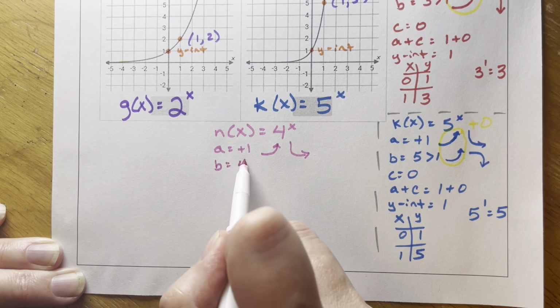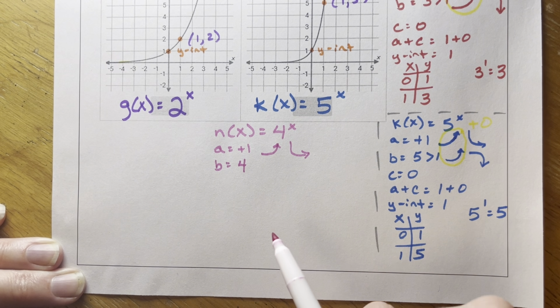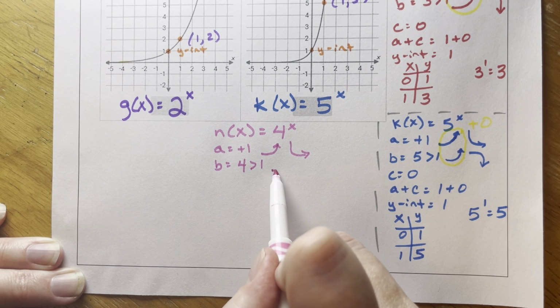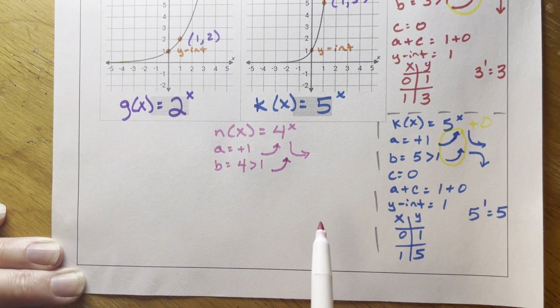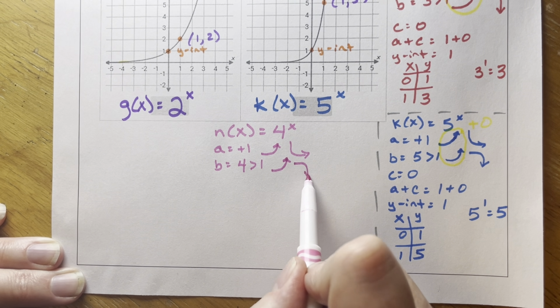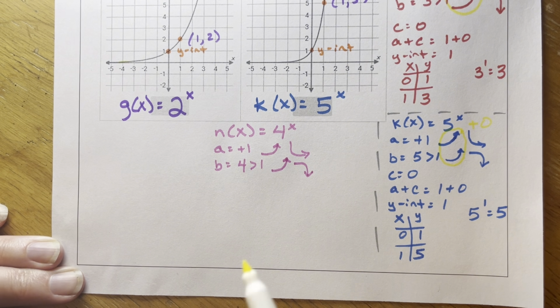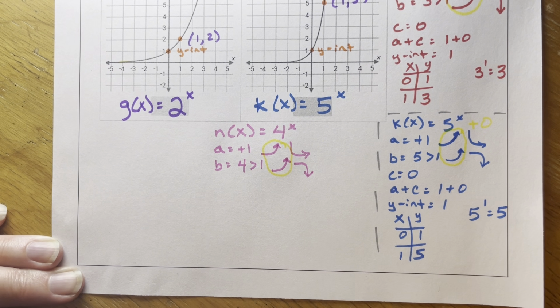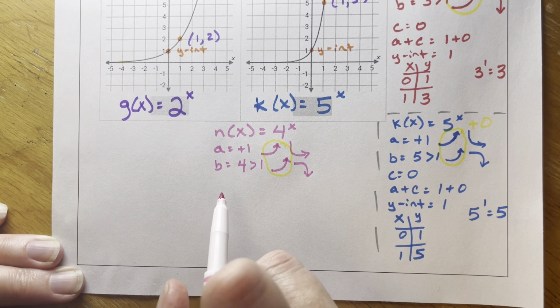And b is equal to 4, because b is for base, you could say that. And it has an exponent, which is definitely greater than 1. So our graph is going to travel steeply upward to the right, or steeply downward to the right. And again, we say what a and b have in common: that same one. So good, that agrees with the graph that we have still available as an answer option.